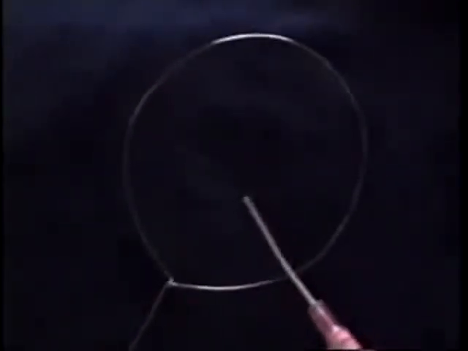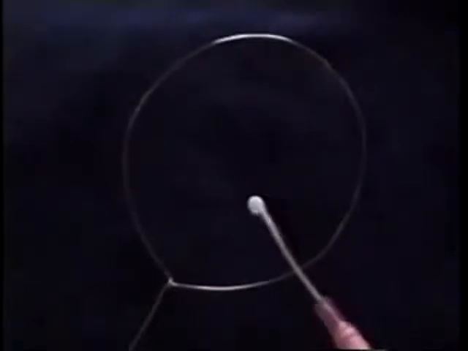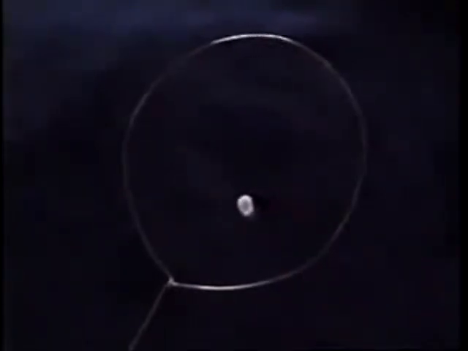And here I'm going to put some tracer particles on. The film is so thin and even you can hardly see it's there, but you put a drop of these tracer particles and it lets you know that you really do have a film sheet there. So there you can see the tracer particles.